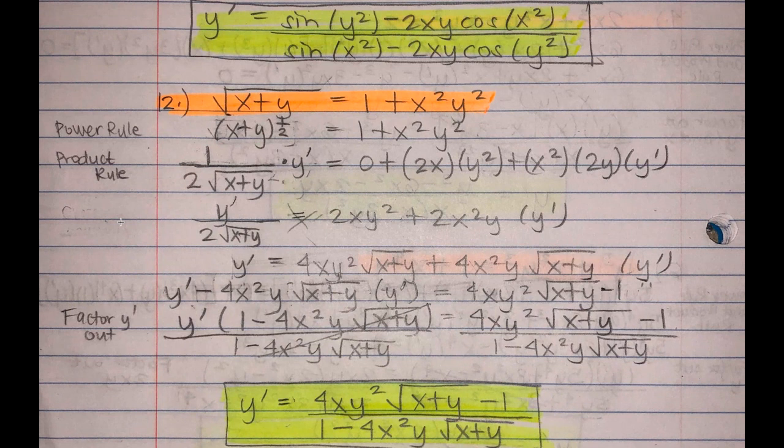But do you have 2x inside? Inside is x plus y, right? So my question is, what is the derivative of x plus y? It cannot be 2, right? 2 is for the derivative of 2x, but x plus y is not 2x. So what is the derivative of x plus y?